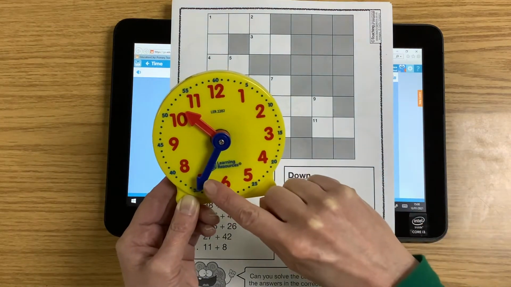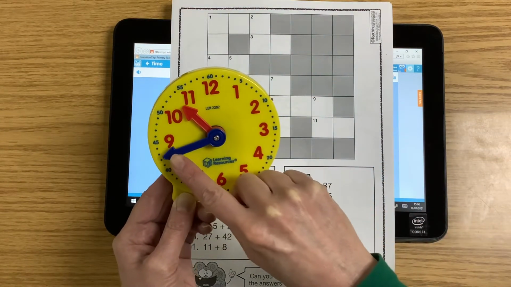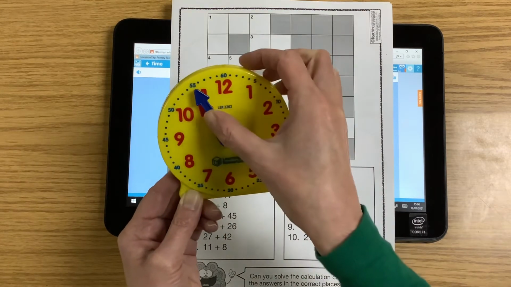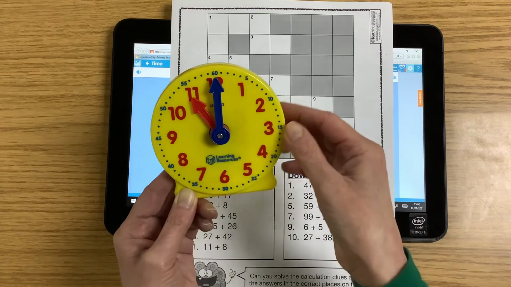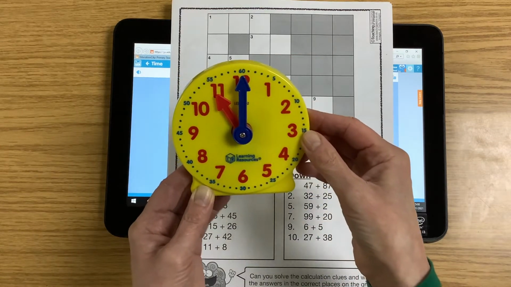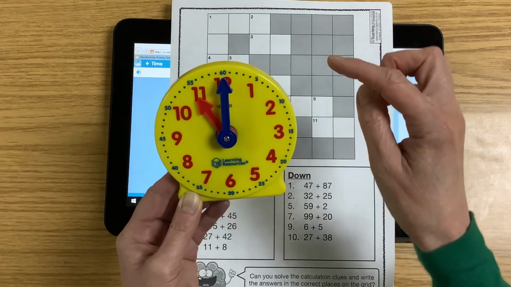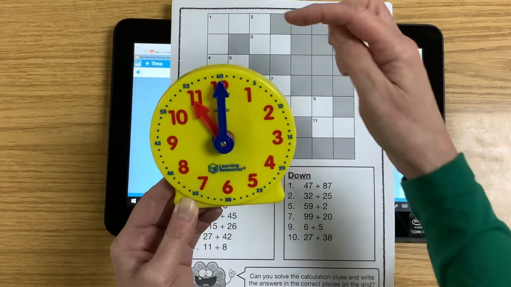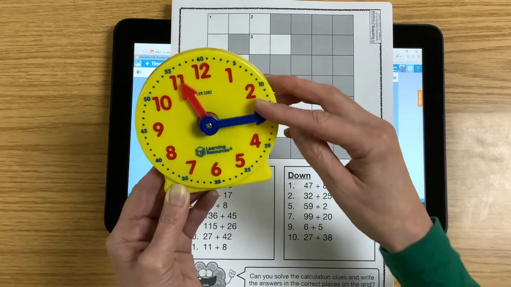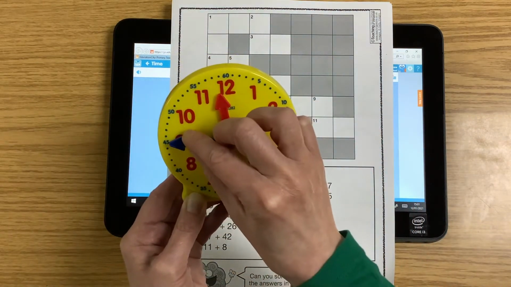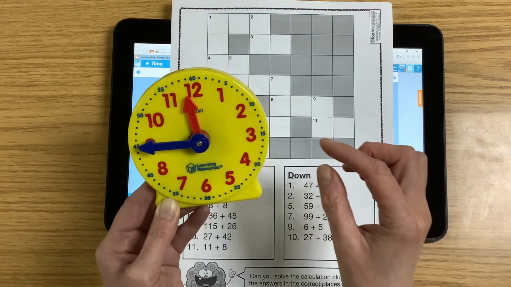So, 25 to, 22, quarter to, 10 to, 5 to, 11 o'clock. Now, if you're somebody who finds telling the time quite tricky, then I would like you today to concentrate on telling the time to o'clock, quarter past, half past, and quarter to. Those are the times that I want you to concentrate on today.